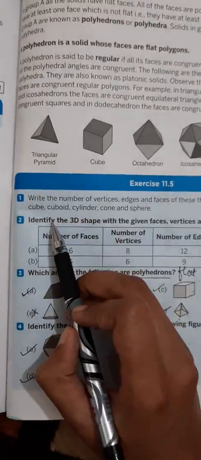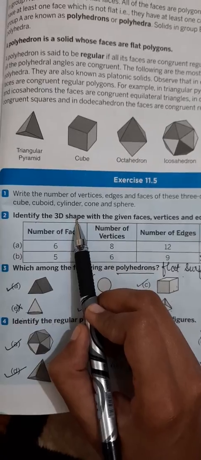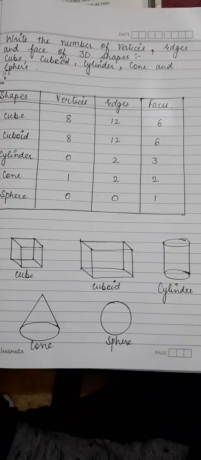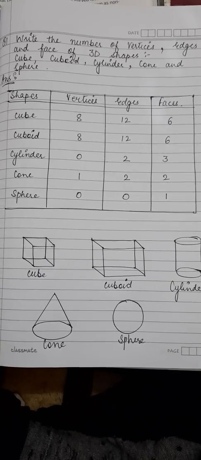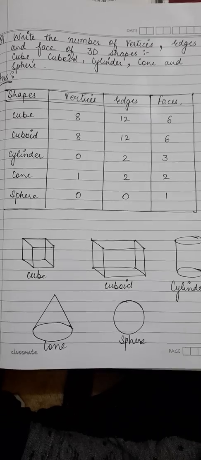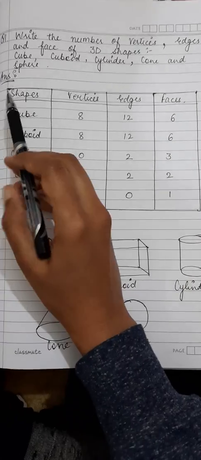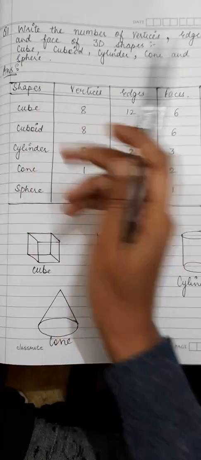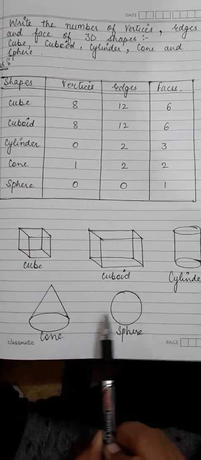Now let's do question number 2. Identify the 3D shapes. Before this, we will be doing question number 1. Okay, now let's see question number 1. Question number 1 is: write the number of vertices, edges and faces of the 3D shapes. Now these are the 3D shapes which are given to you: cube, cuboid, cylinder, cone and sphere. I have made all these 3D shapes.